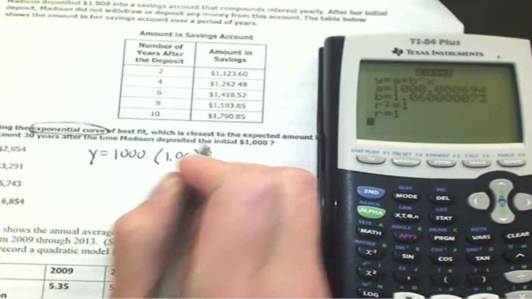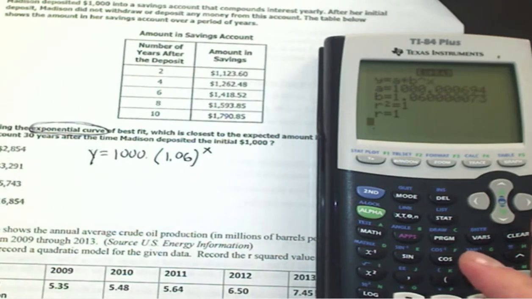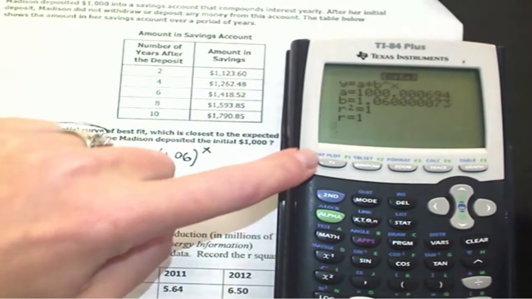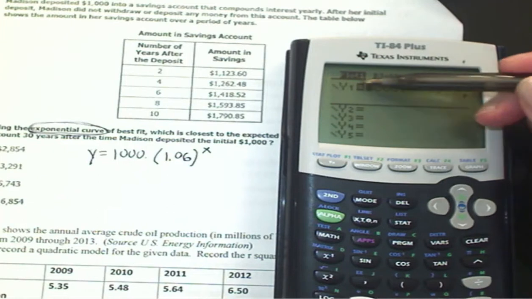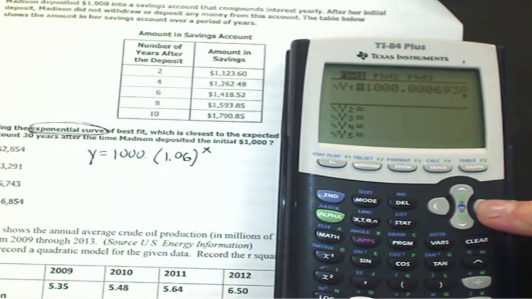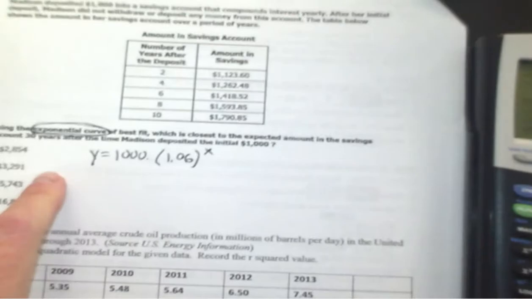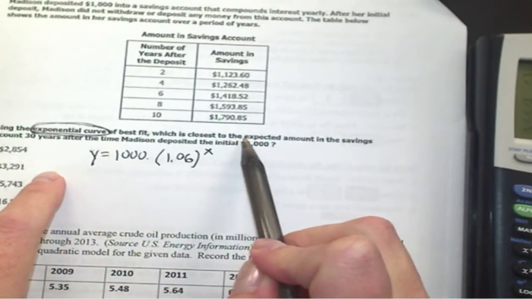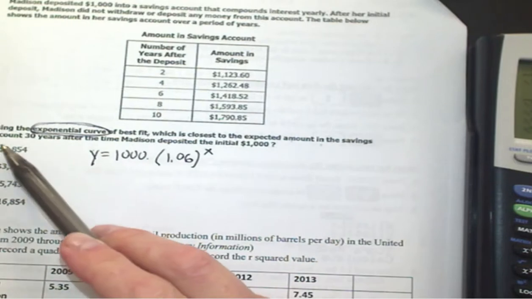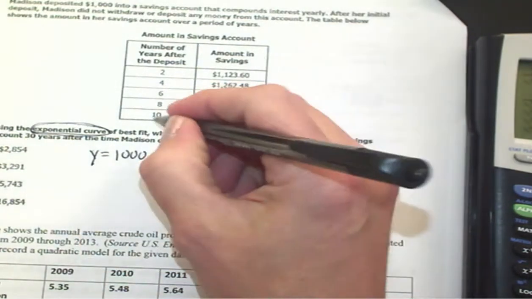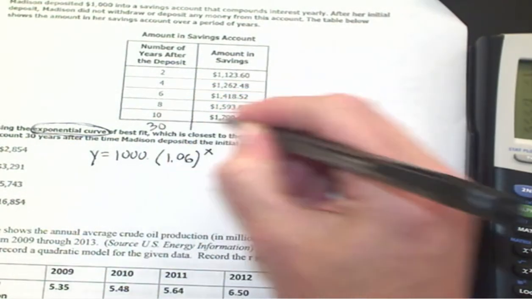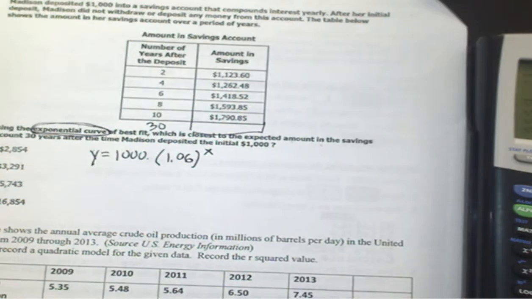Okay, now I'm going to type Y1, right? Go up to Y equals. It copied it with all of those decimal places for me. That's why you store it, so you don't have to write it and type it. Okay? Now this is saying which is closest to the expected amount in savings account 30 years after. So basically it wants the value that goes here.